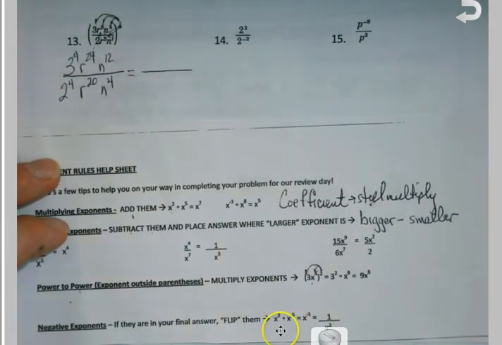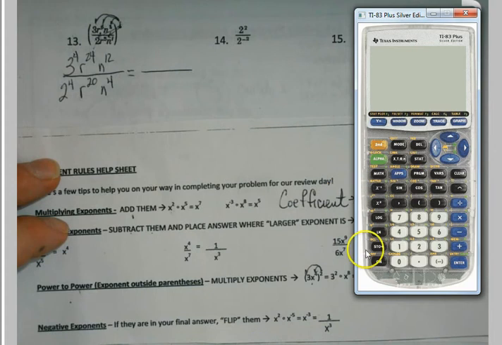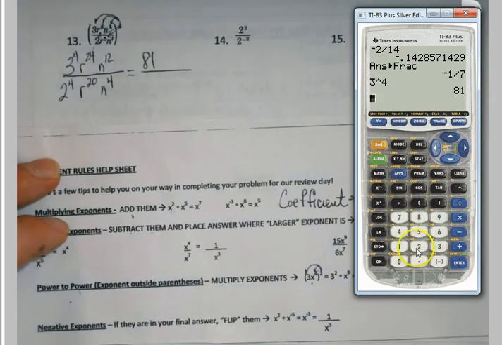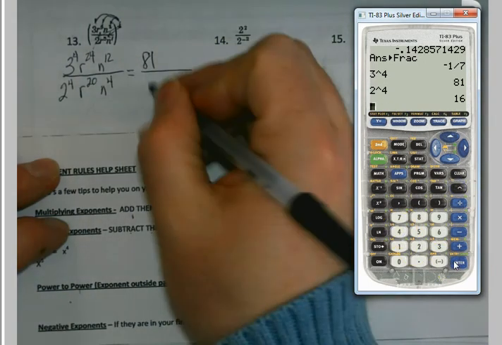So let's see here. 3 to the 4th is 3 times 3 times 3 times 3, but I don't want to have to type that in that many times. So I'll just use my little caret button here. So 81, 2 to the 4th is 16.